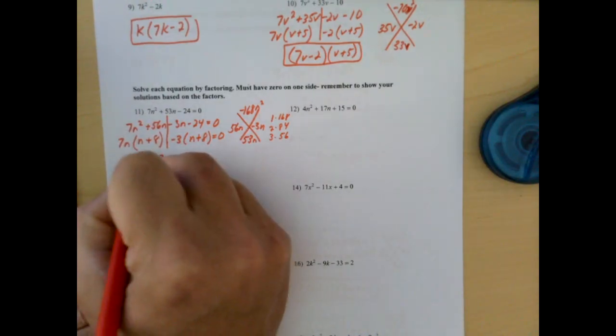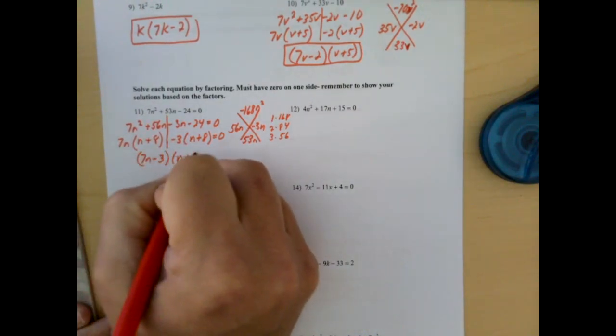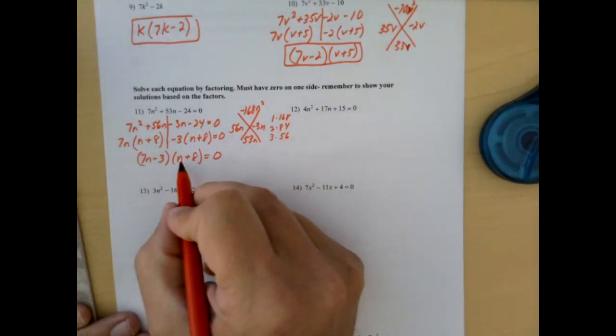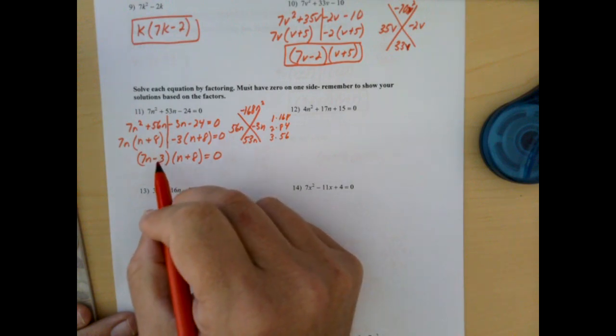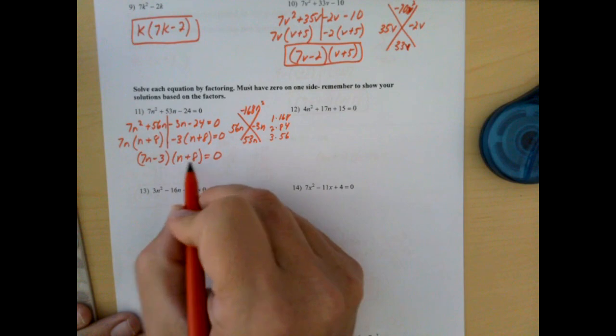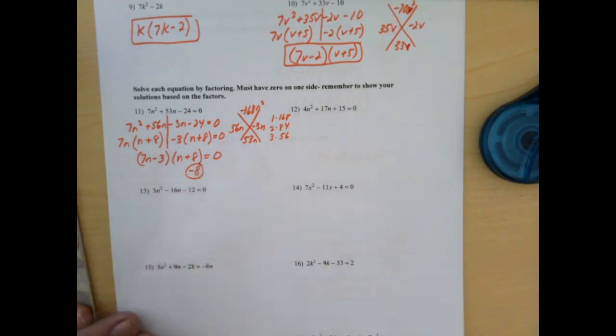7n minus 3 and an n plus 8 equals 0. Okay, so now we'll start with the easy answer. Easy answer is just a -8. So you look at this factor, what turns this into 0, again, whole idea of this is the zero product property. Anything times 0 is 0. So if I can make this factor 0 by replacing the n with a -8, I have a solution.